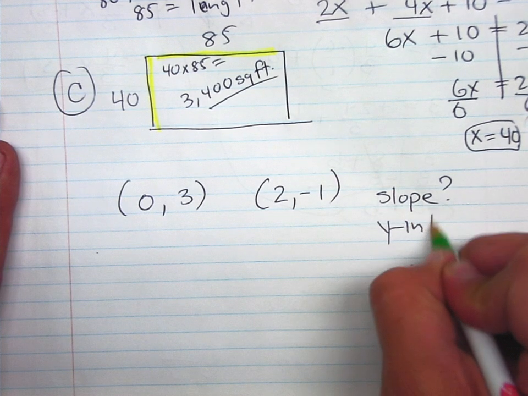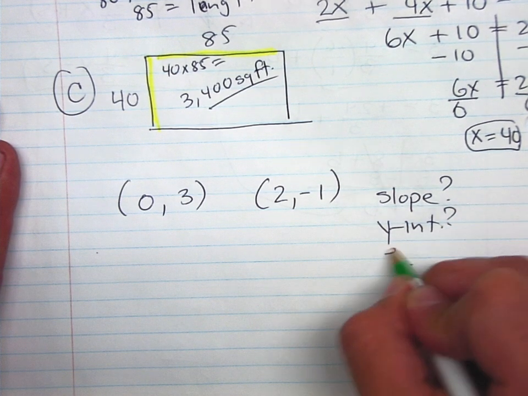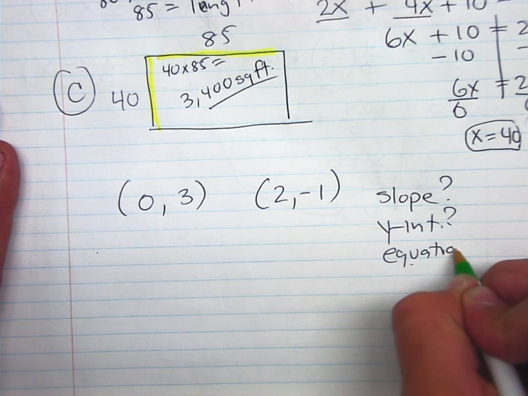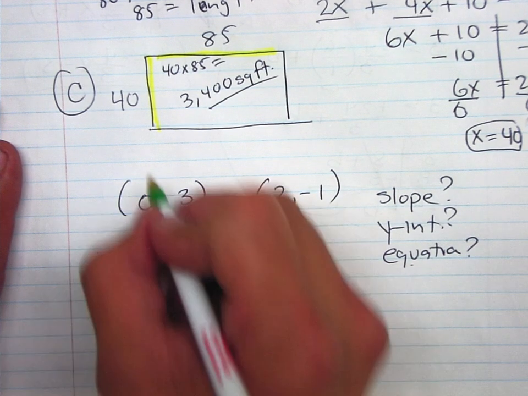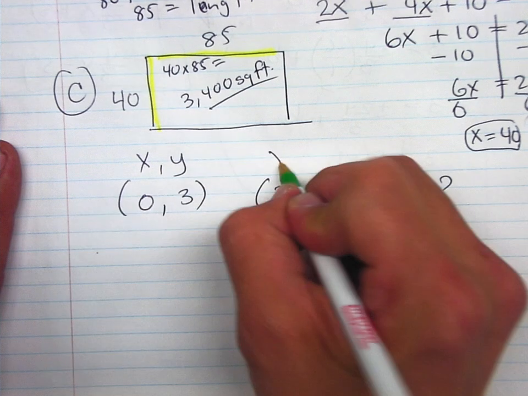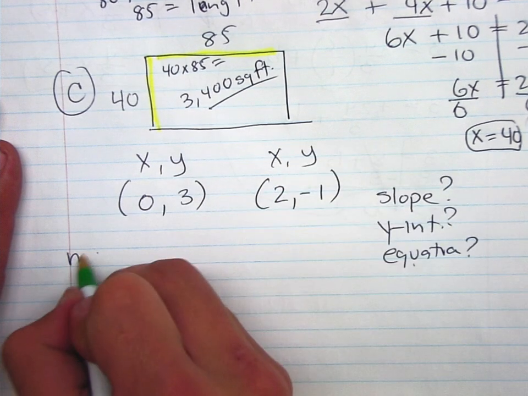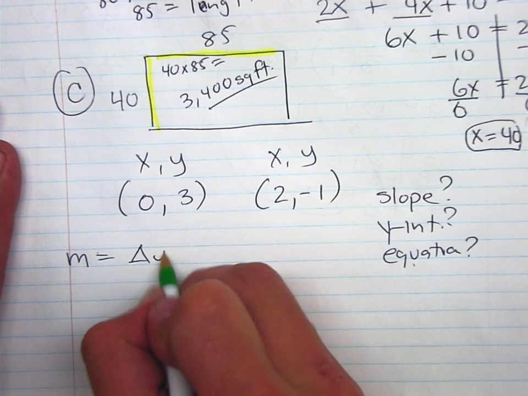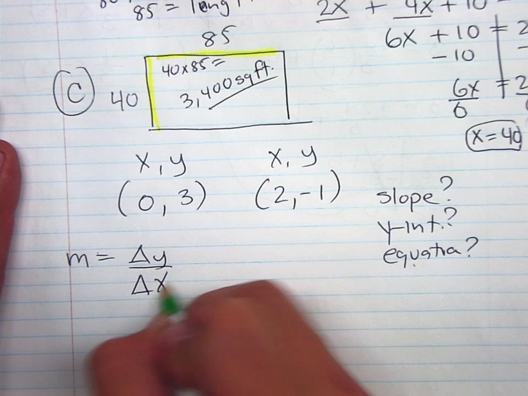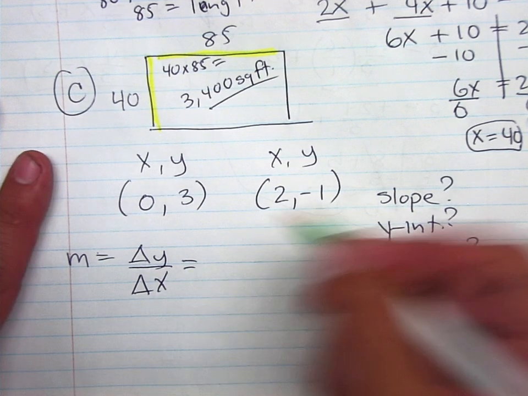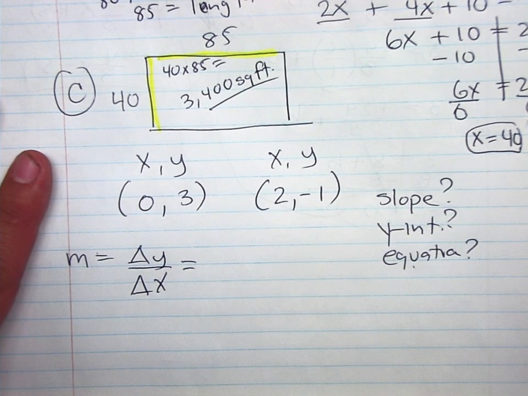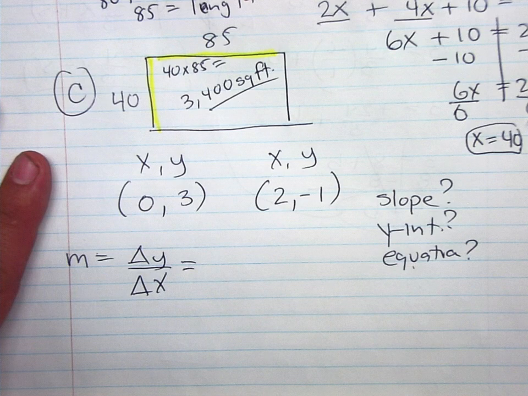That's 3 plus 1, which is 4. Now the x: 0 take away 2. That's not 2, please don't say it's 2. It's negative 2. That's an improper fraction, there's your slope. So my slope is negative 2.